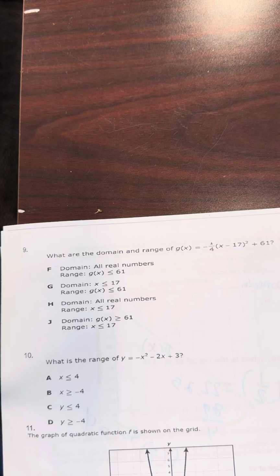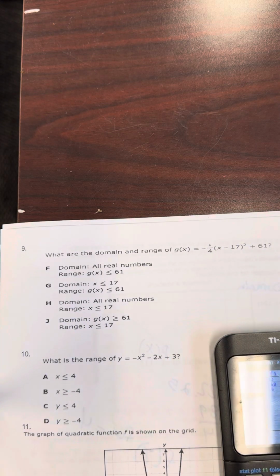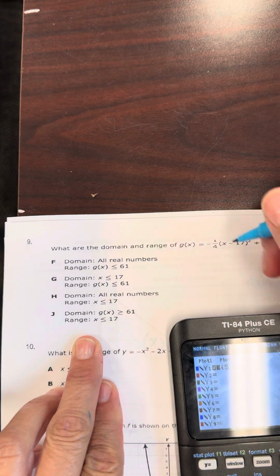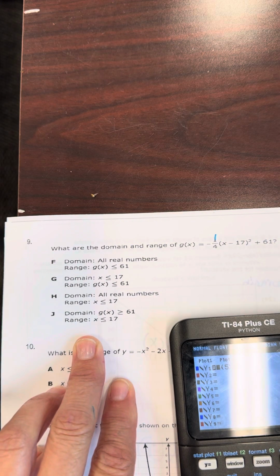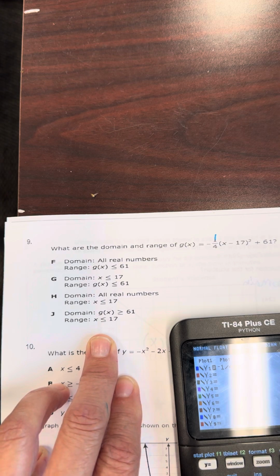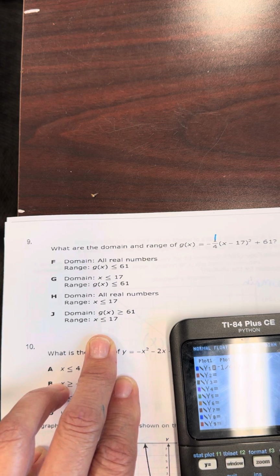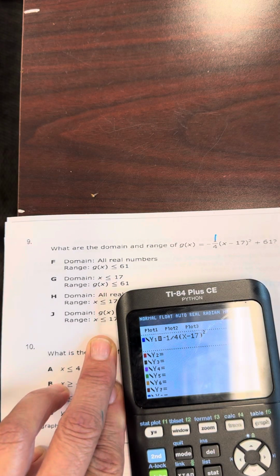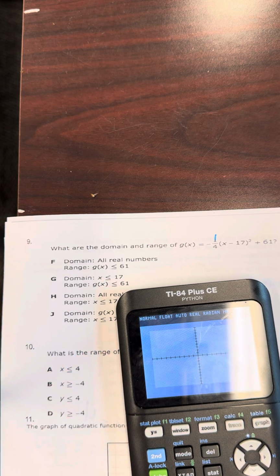Number 9. Okay, anytime it's asking for the domain and range and it gives you an equation, you have to put that equation in y equals. So I'm going to go ahead and go back to auto on the independent, and that is a 1 on top of there. So negative, and I don't need fractions, so I'm just going to do 1 divided by x minus 17, close it, squared, plus 61, and graph.